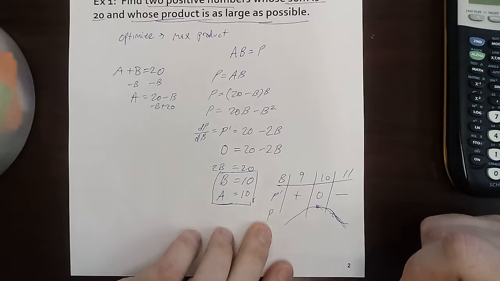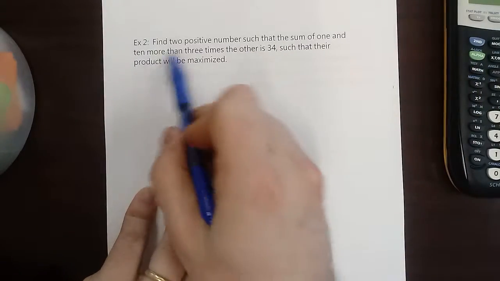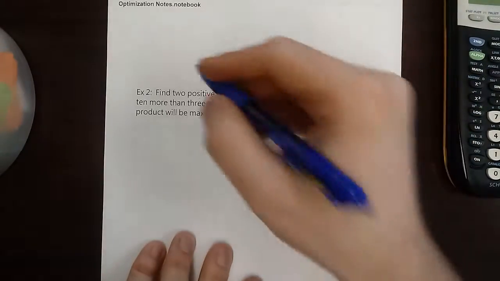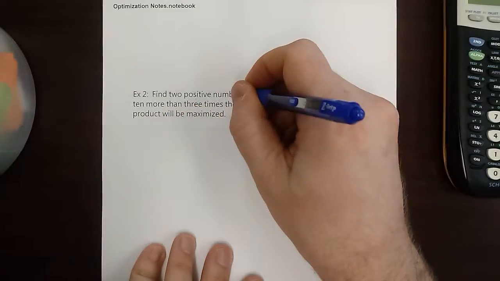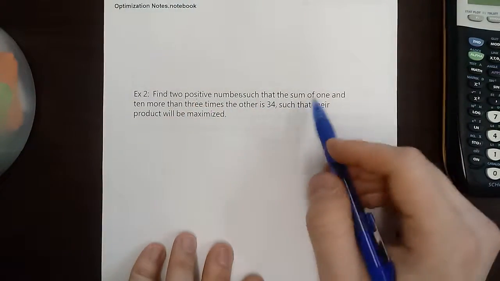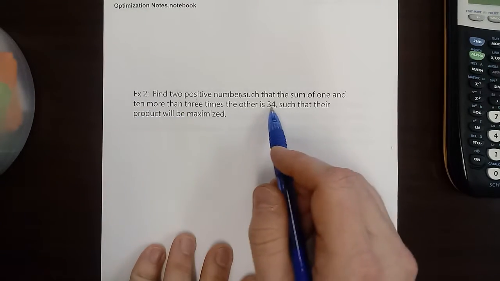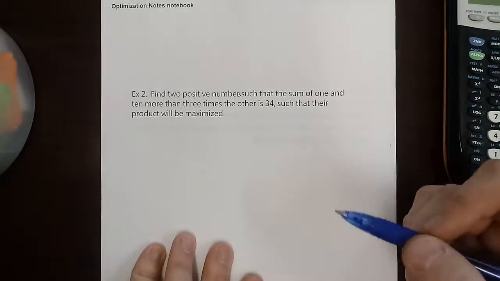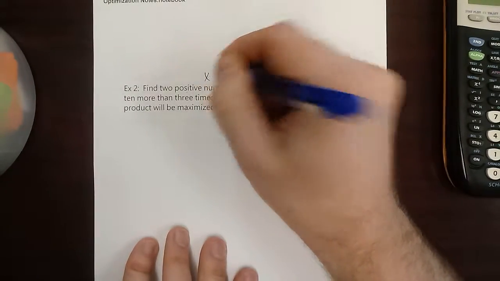All right, let's move on to our next example. Example 2, find two positive numbers. So I'm going to switch to A and B this time. Oh wait, no, find two positive numbers such that the sum of one and 10 more than 3 times the other is 34, such that their product will be maximized. Ooh, big mess. Okay, two positive numbers, we'll call them X and Y.